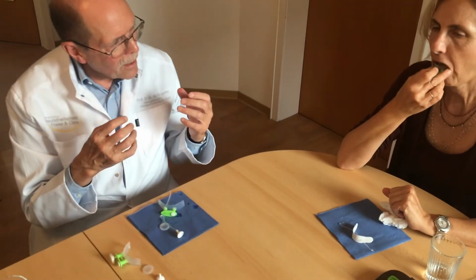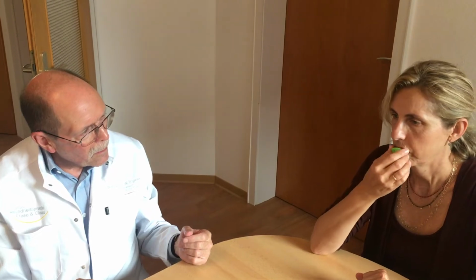Now, would you please try this exercise? Put the device inside, and now without negative pressure, you can pull it against the pressure of the perioral muscles. Please. Did I give you one? Okay. So the same device may be used to strengthen the perioral muscles, but in a different way.